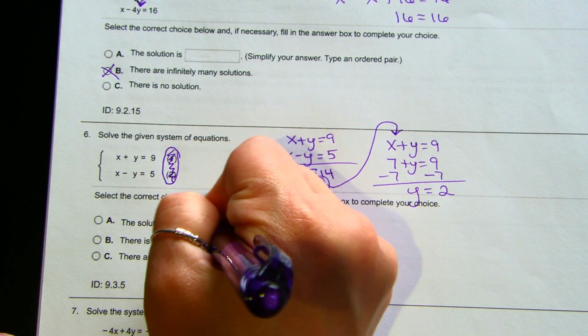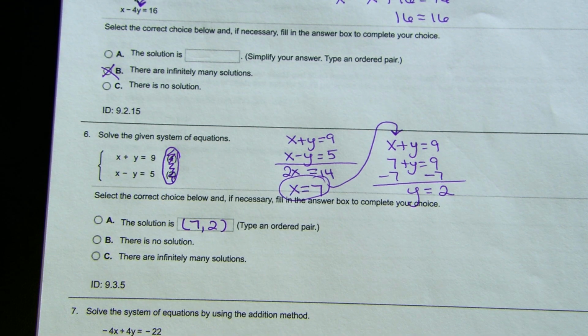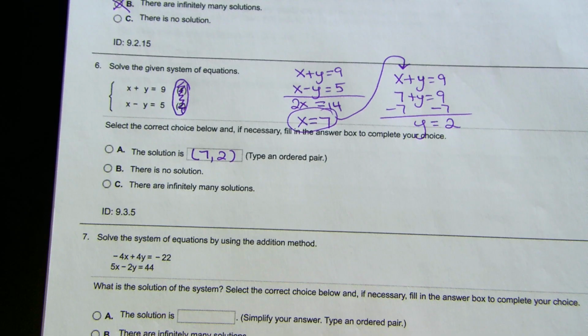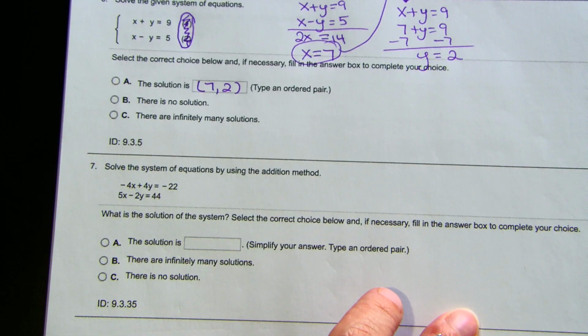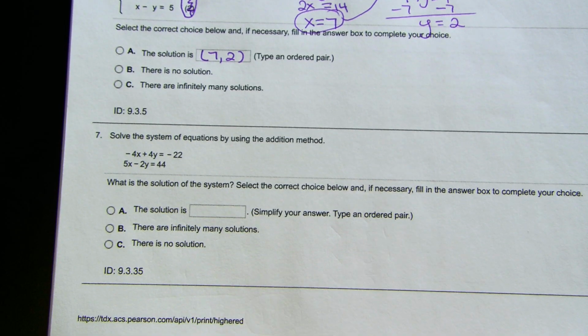All right, the next one says we have to use the addition method. So we have negative 4x plus 4y equals a negative 22, and then we have 5x minus 2y equals 44. Now, just like on the last one, when we add them together, one of our variables needs to go away. If we add them right now, none of our variables go away.